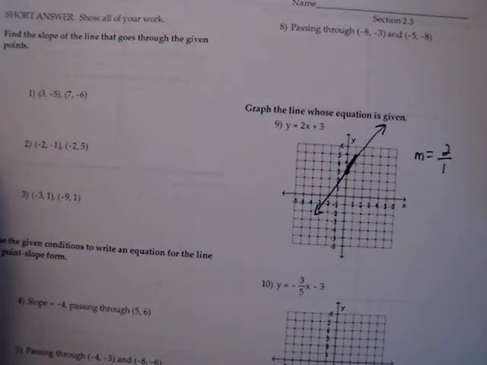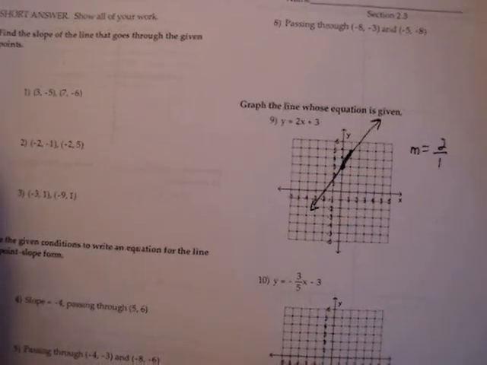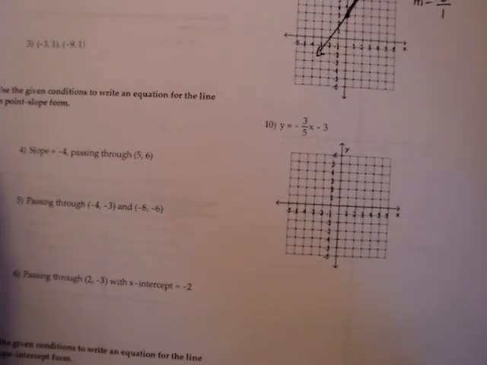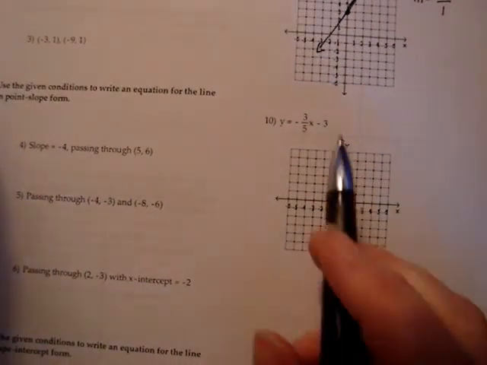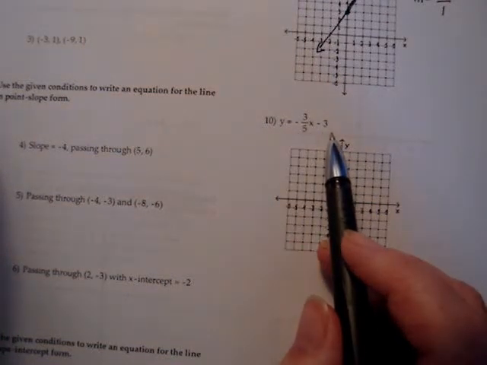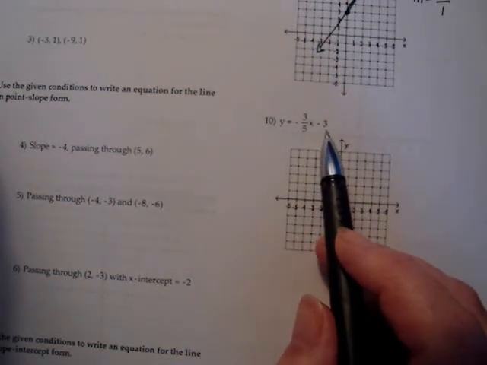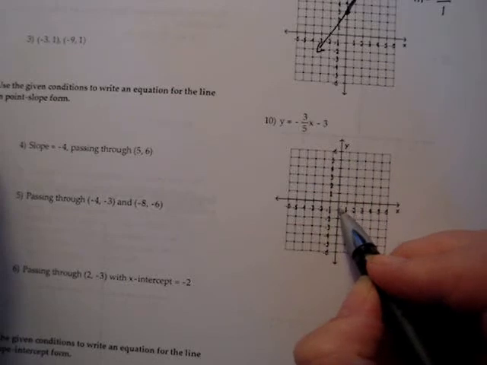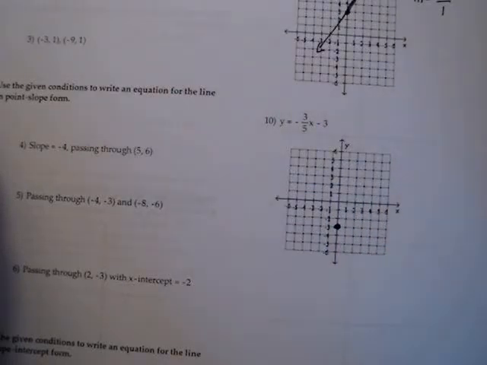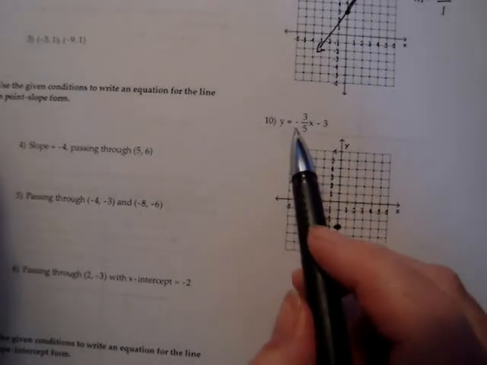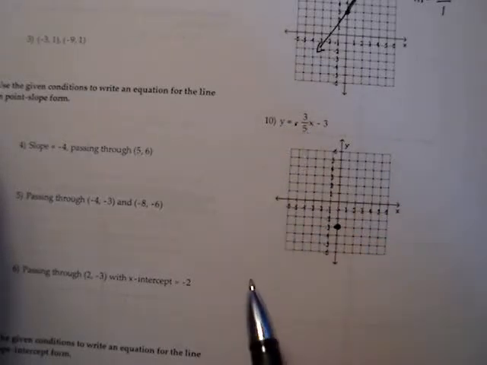Notice I never picked a point. Okay, so we want to move beyond picking points now. Let's try the next one. Okay, again, this is given to me in slope-intercept form. The y-intercept is negative 3, so I go down 1, 2, there's negative 3. That's where I'm going to start, and my slope is negative 3/5.